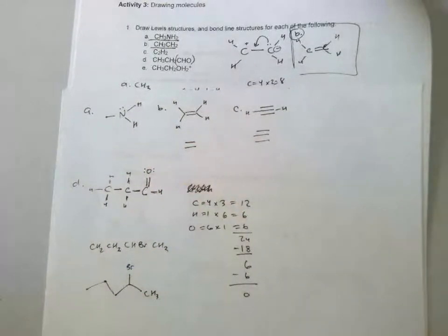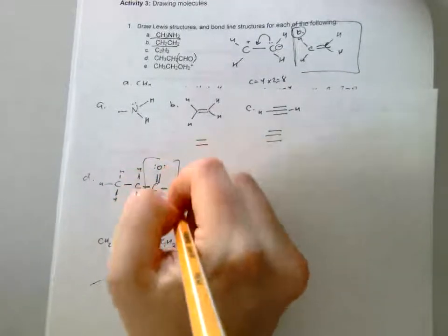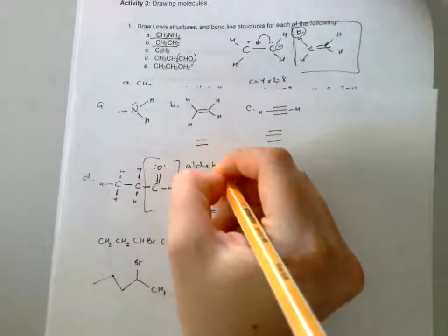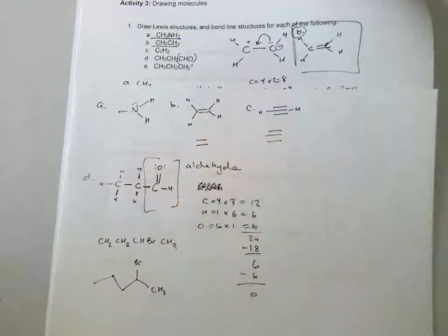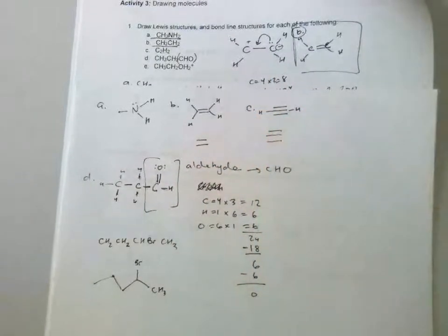That used up 6 electrons, and now everything has a full octet. And it does. And this is a functional group called an aldehyde. And you will learn as we go through organic chemistry that aldehydes are often written with a shorthand notation of CHO. That's not really shorthand notation, I guess. Their condensed formula is CHO.